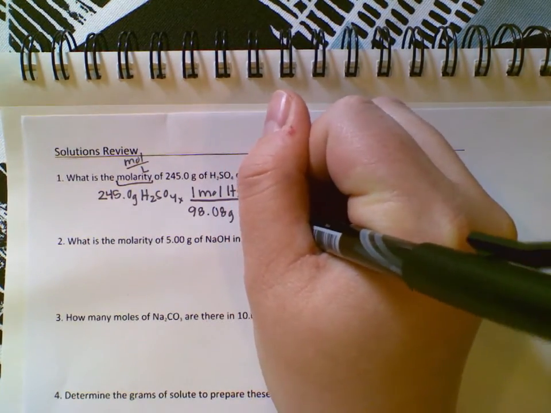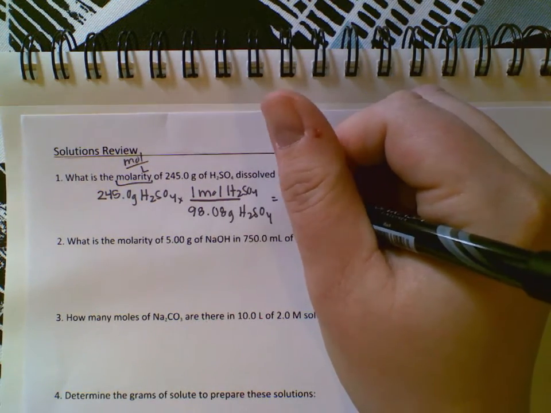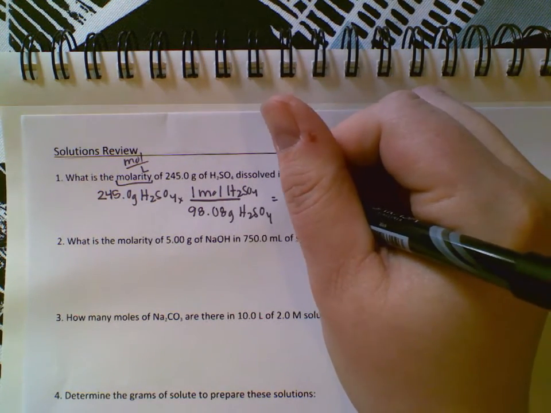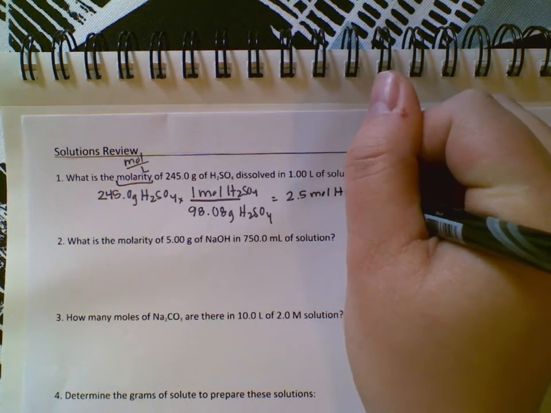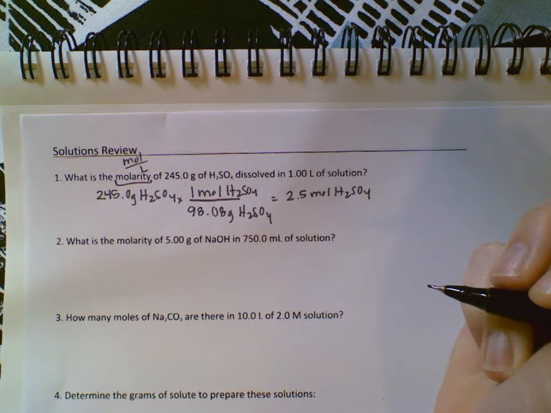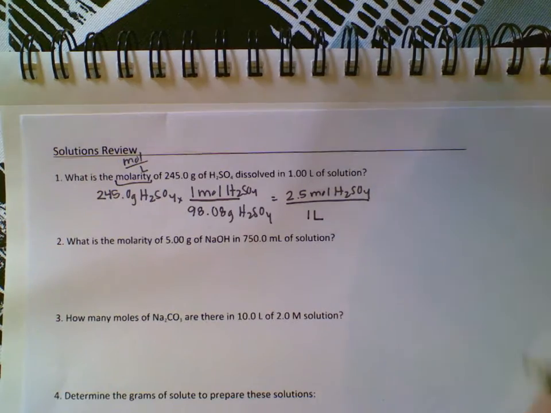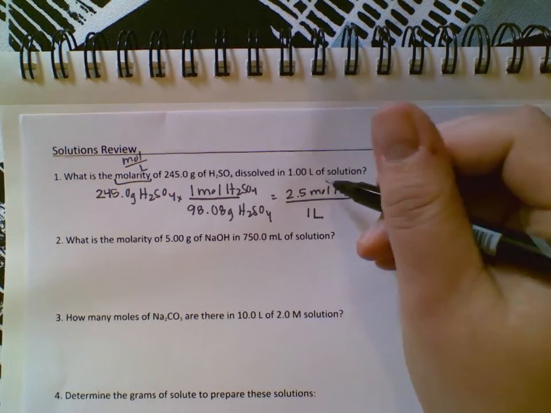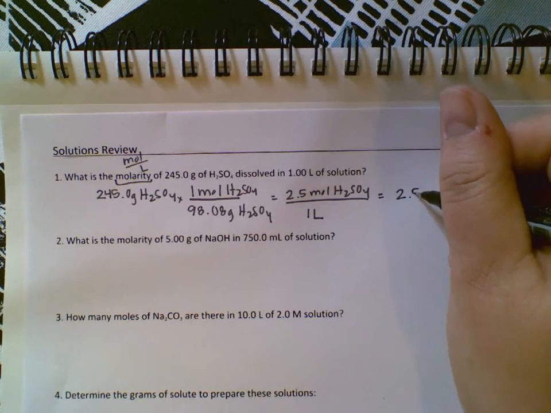When I do the work for that, I end up getting 2.5 moles of H2SO4. I'm going to divide that by 1 liter. That math is easy, and it lets me know that my molarity is going to be 2.5 molar H2SO4.